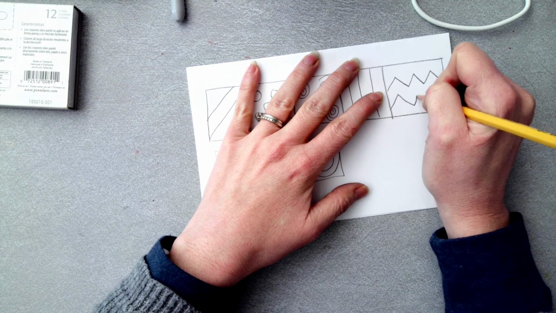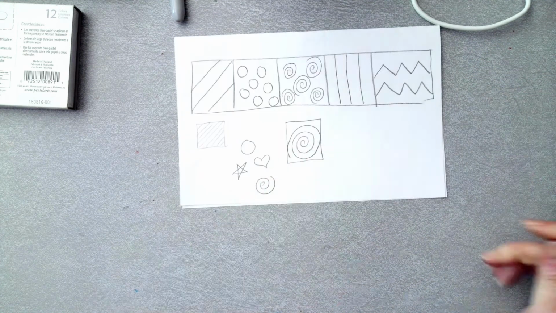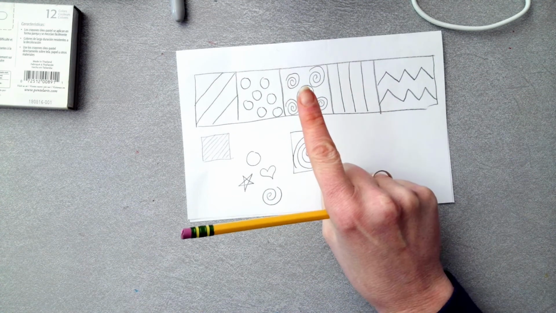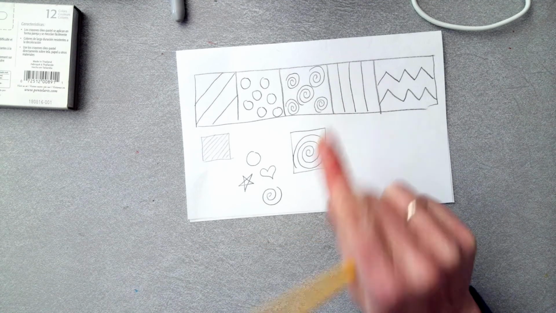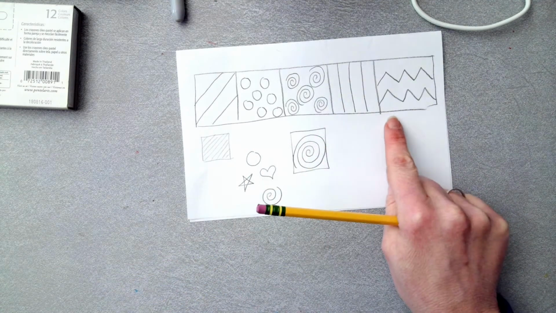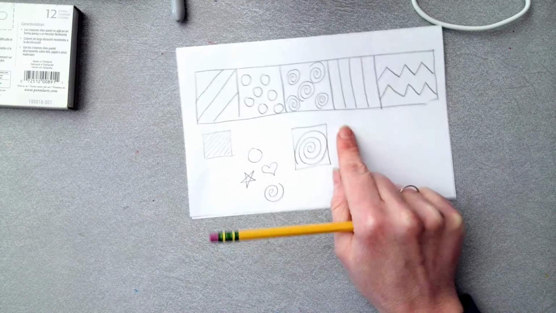I know a lot of you are going to want to combine things, but I'm going to ask you to keep it simple and do one line or one shape per pattern. That way it keeps it simple. So I really like this. So this is my pattern.